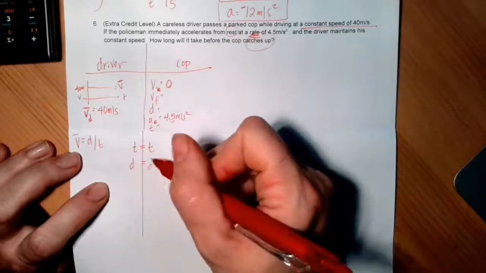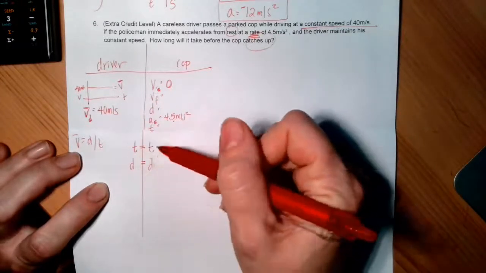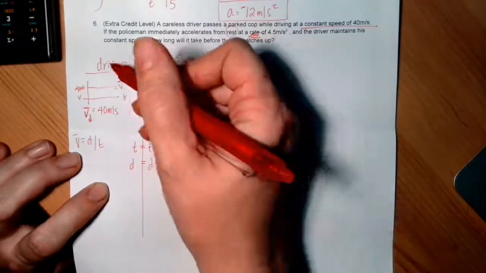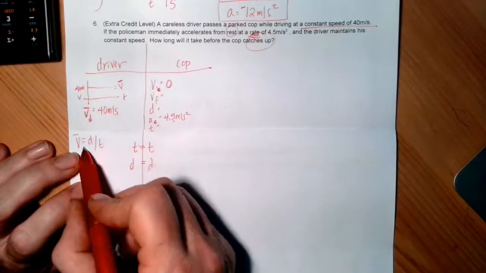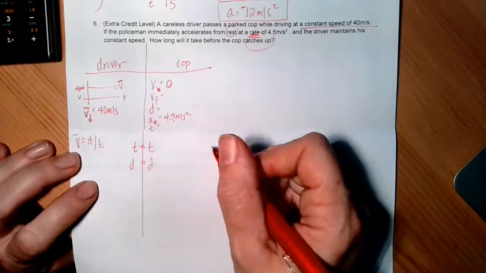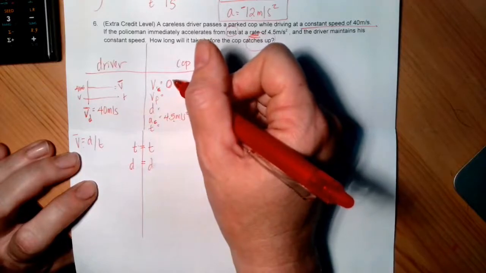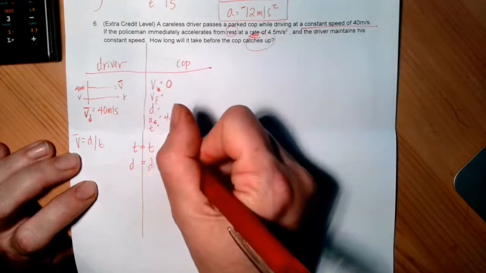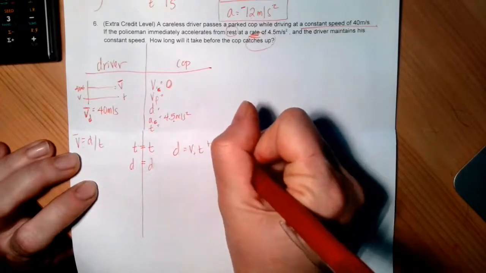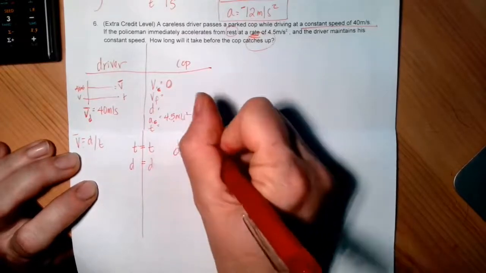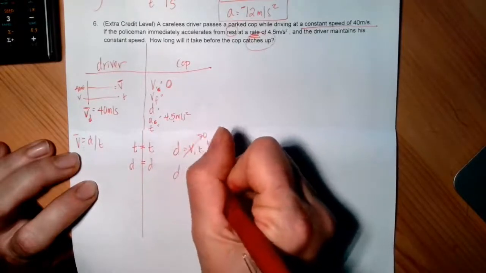The fact that these are true means that these are the variables we're going to use in our formula. So on the left side, I want a formula that has D, T, and V average in it. I've already picked it. And on the right side, I want a formula with D, T, A, and VI. And that formula is my favorite. D equals VIT plus 1/2 AT squared. And because the initial velocity is 0, I can do a working formula.